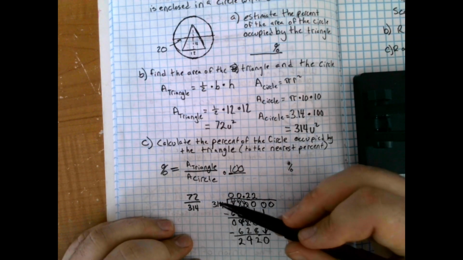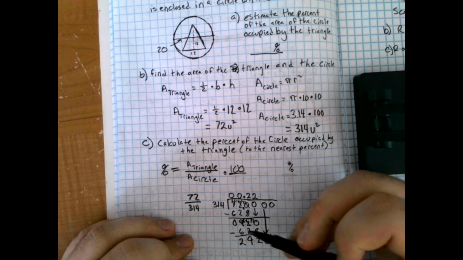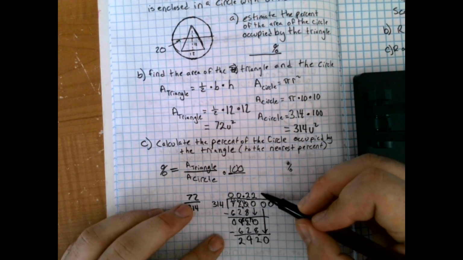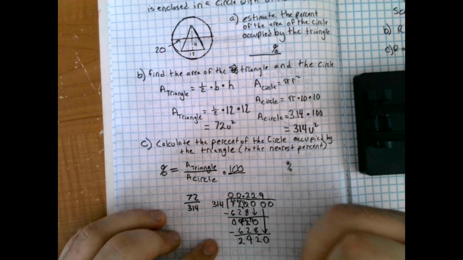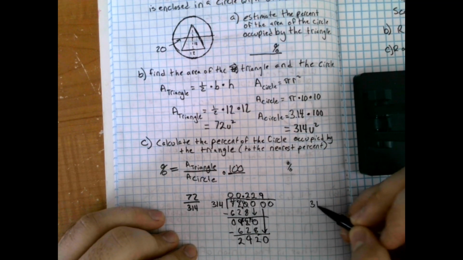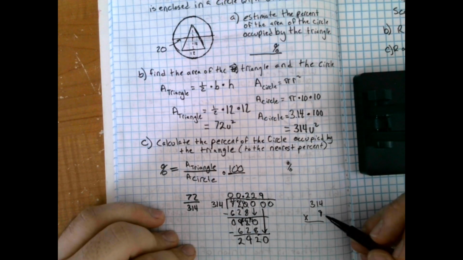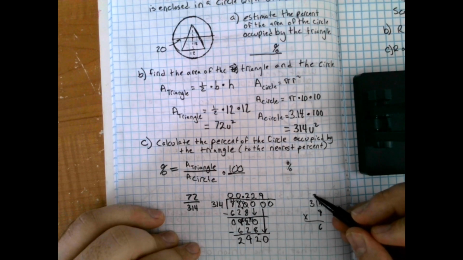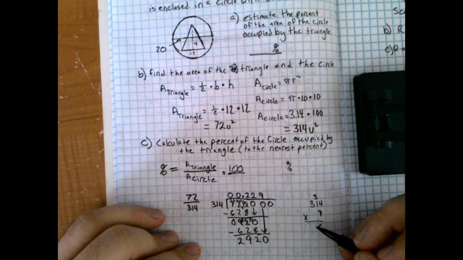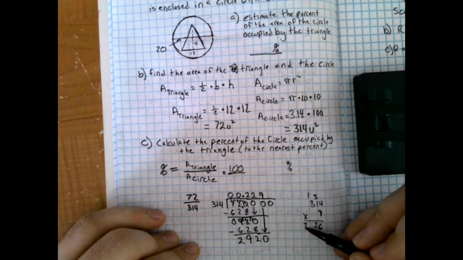Now, looking at this, 10 times 314 would be too big. However, 9 will fit inside of it. 9 times 314, 9 times 4 is 36. 9 times 1 plus 3 is 12. 9 times 3 is 27, plus 1 is 28.